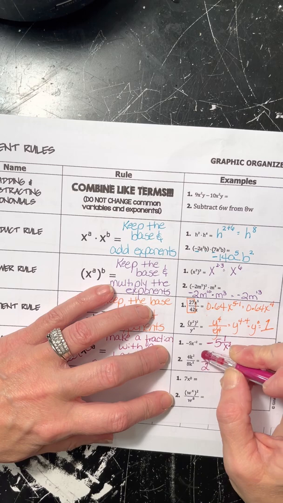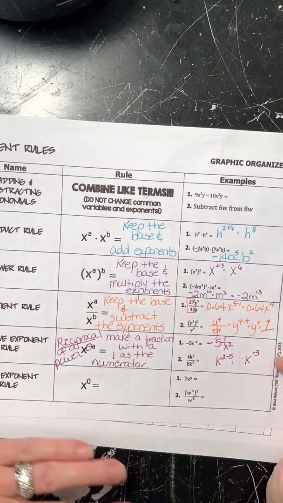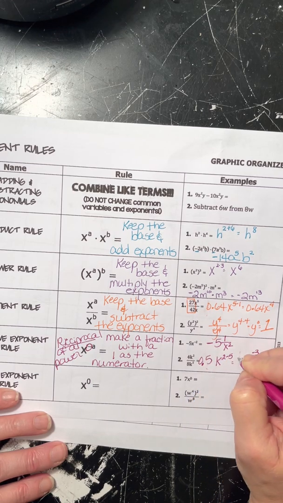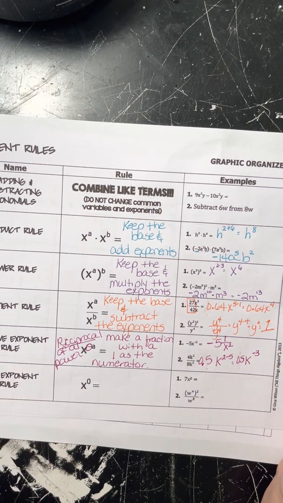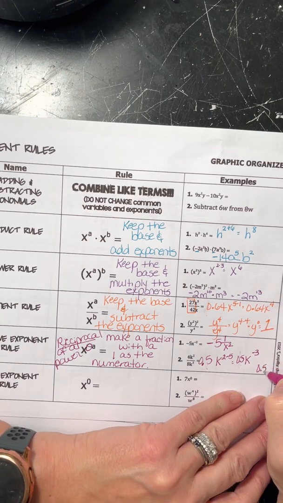And just for the sake of things not being quite so wonky, I'm going to do this as 0.5. So we have 0.5 k to the 3rd.